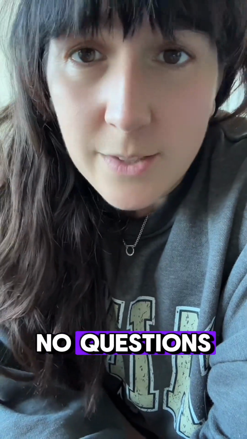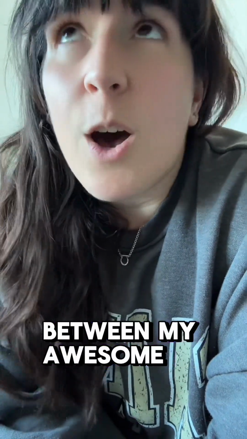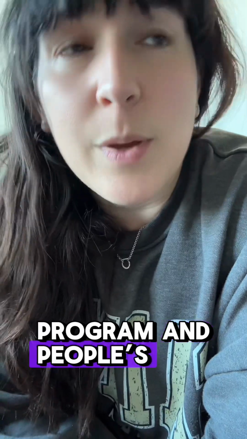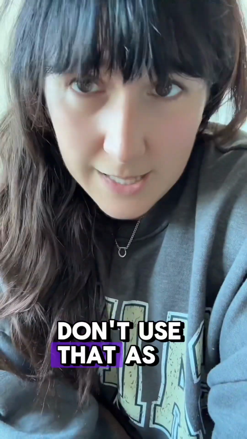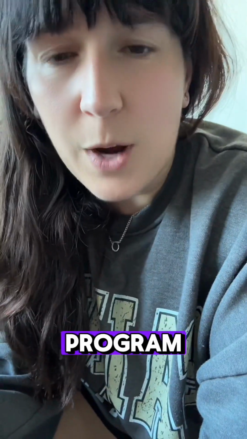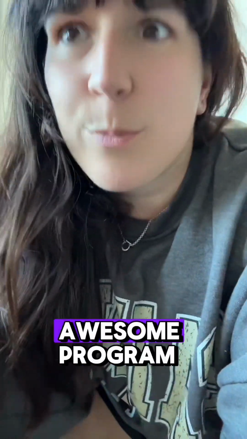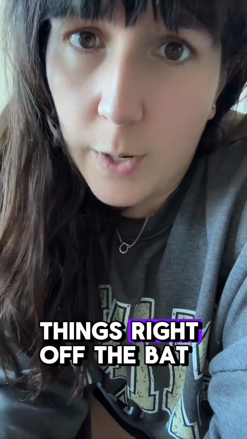Guidelines for good research questions: don't make them yes or no questions. So you think your question is, is there a relationship between my awesome program and people's self-confidence? Don't use that as your evaluation question. Instead, do something like, what is the relationship between my awesome program and people's confidence? You would put the name of your program in for my awesome program. We're not trying to bias things right off the bat.